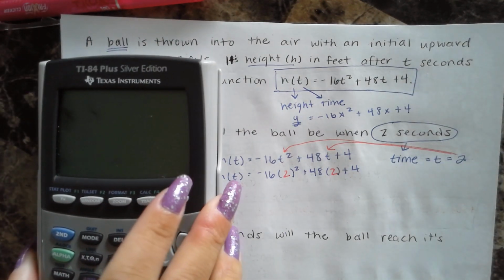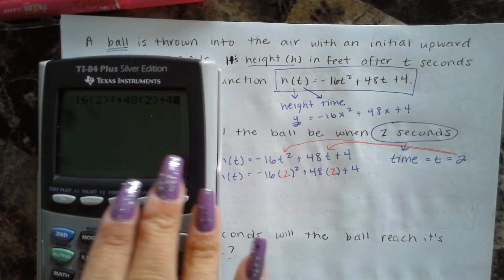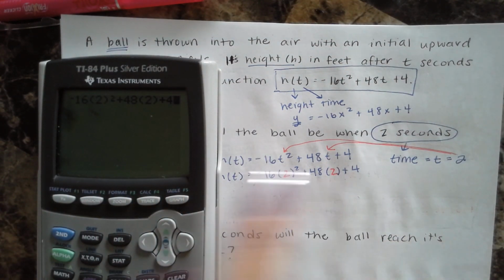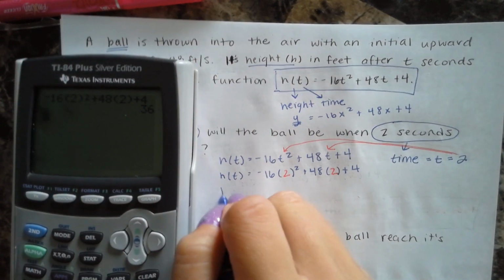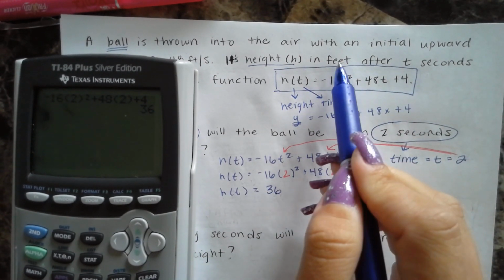Into the calculator. I'm going to turn it on. Just ignore this, this is my calculator. Okay, so negative 16 times 2 squared plus 48 times 2 plus 4. Now you see I have the parentheses in. I make it look exactly like it. I've got a negative sign in front of my 16. Keep it looking just like this in your calculator, and then hit enter. And there you have it. So your h of t, or your height, is 36 feet.